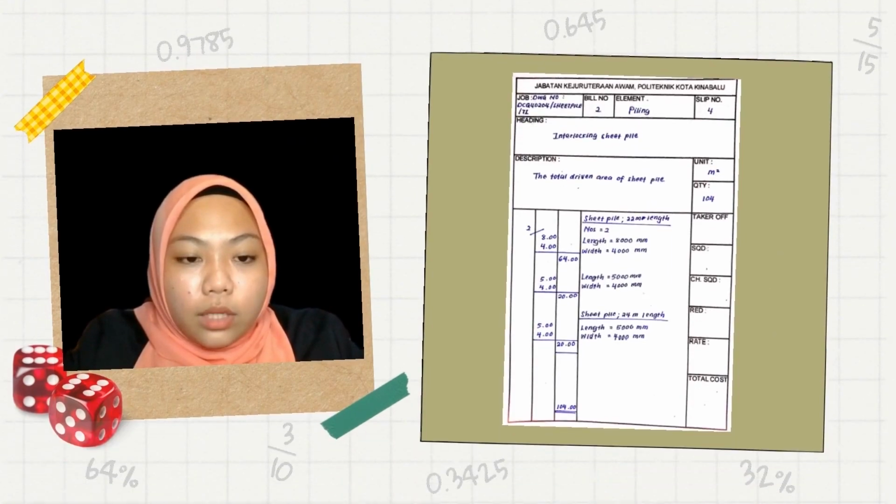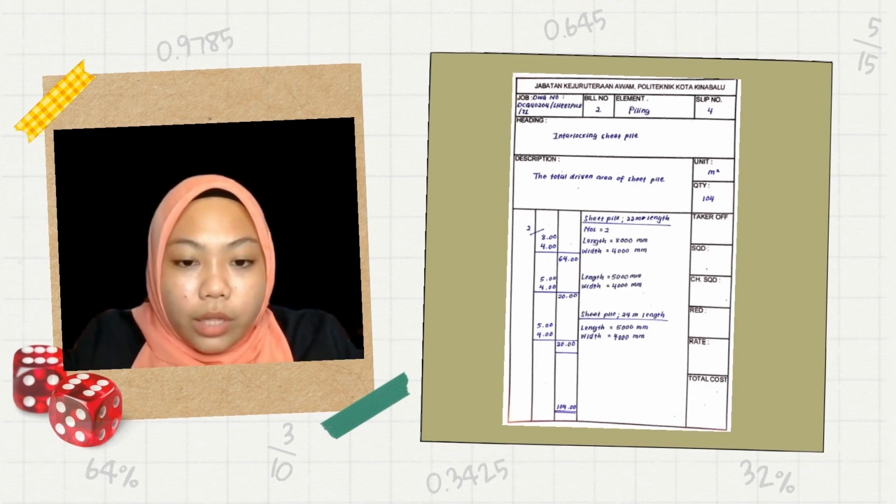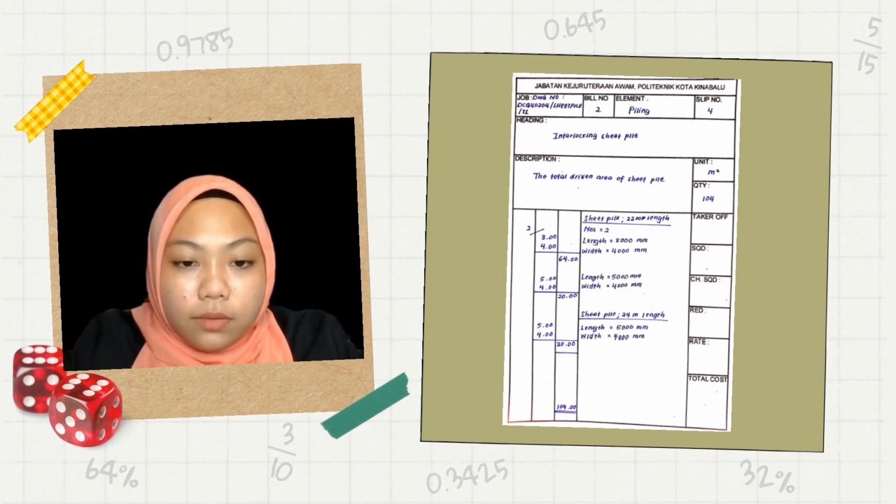Now we move to the next taking off list, total driven area of sheet pile. The unit is meter square. The measurement of total driven area of sheet pile is the same as total area of sheet pile, but the value of width you need to change and take the width of driven from the drawing. So this is the example of measurement total driven area of sheet pile.